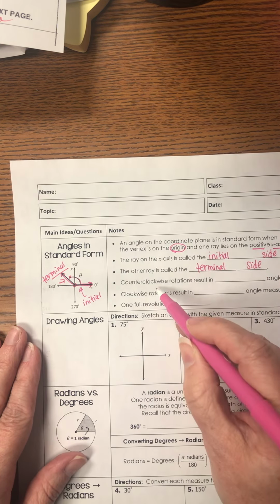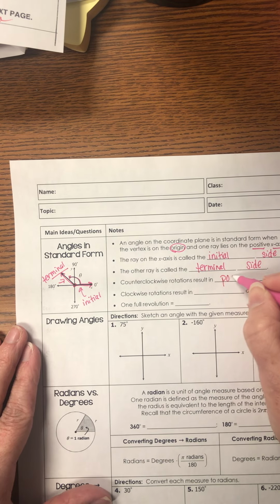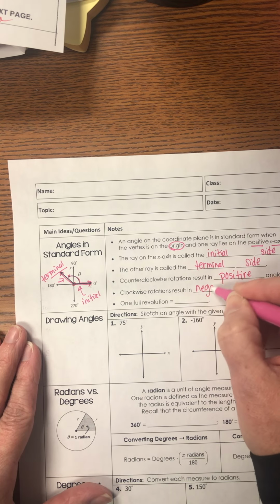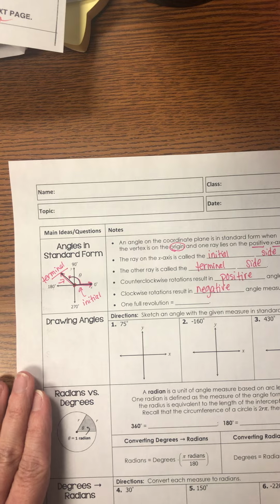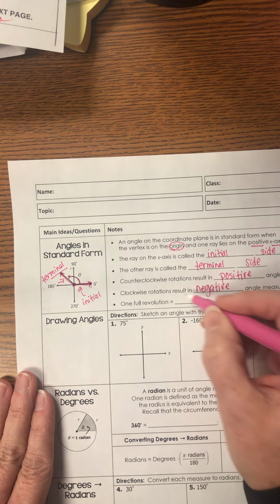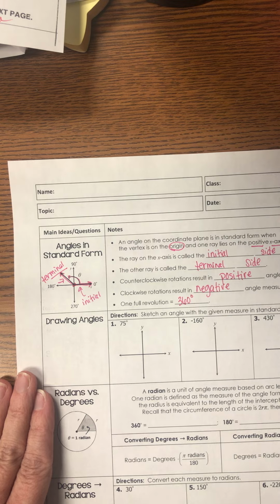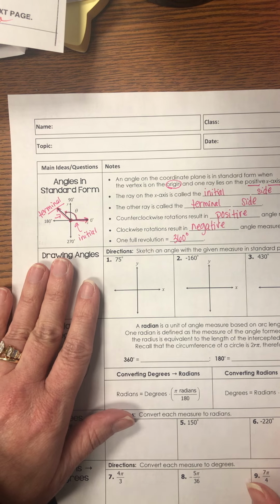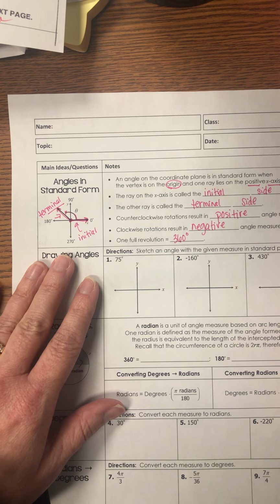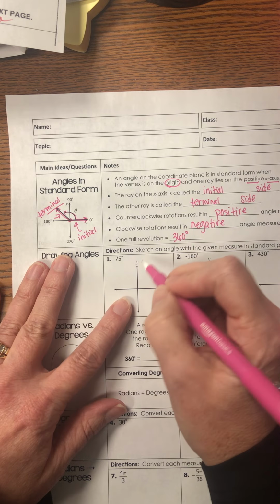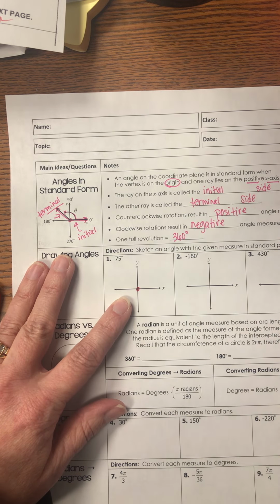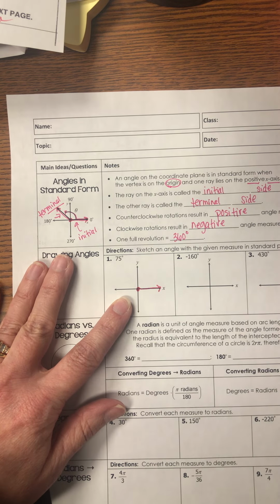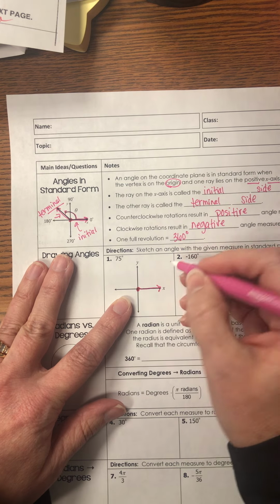Okay, now counterclockwise rotations result in positive angle measures, and clockwise rotations result in negative angle measures. One revolution is going to give us 360 degrees. Okay, so if we look at number 1, we have a 75-degree angle and we want to sketch the angle in standard position. So if we have an angle in standard position, the vertex is going to be at the origin, and then you're going to have one side on the positive x-axis. That's your initial side.